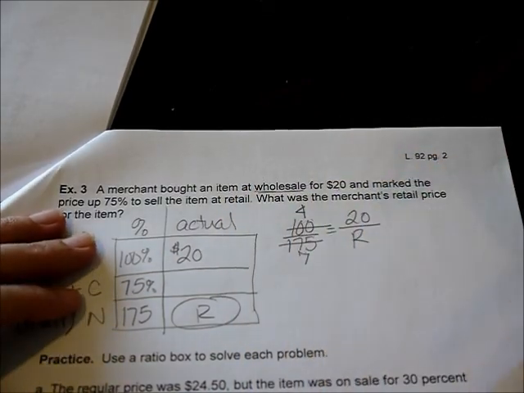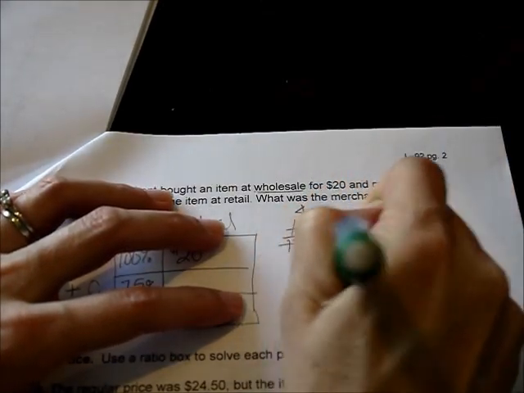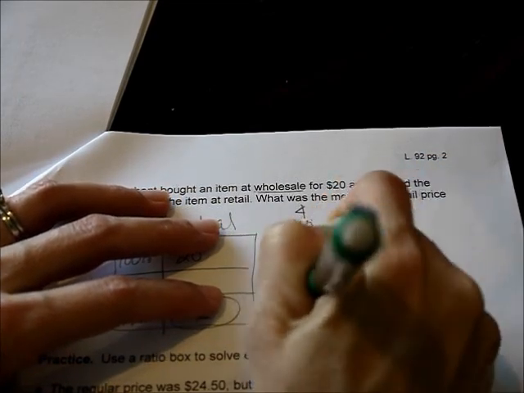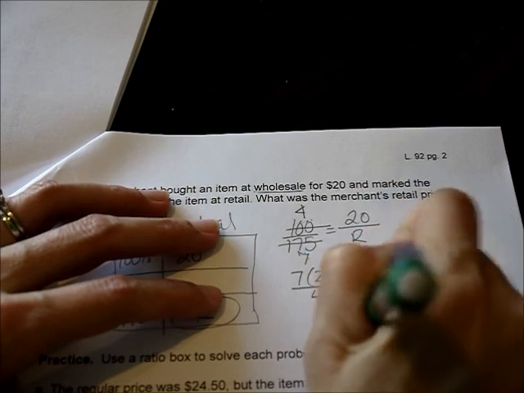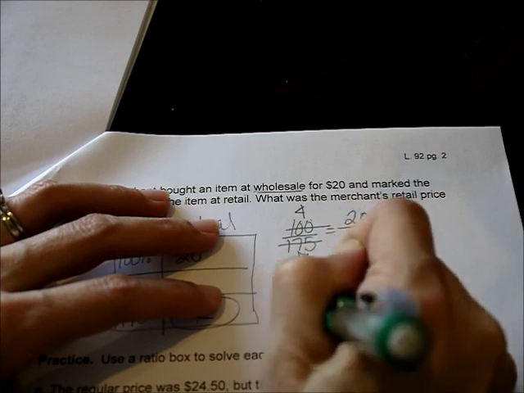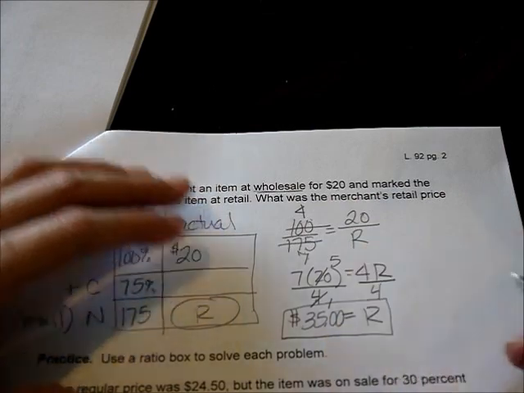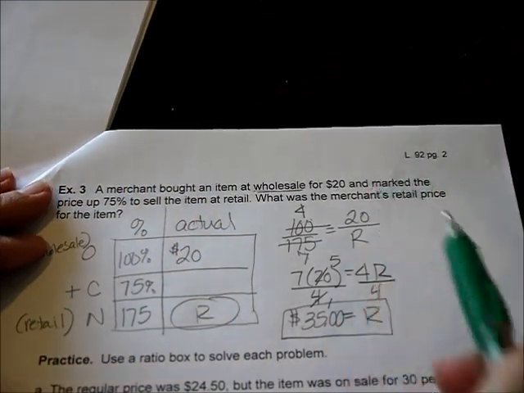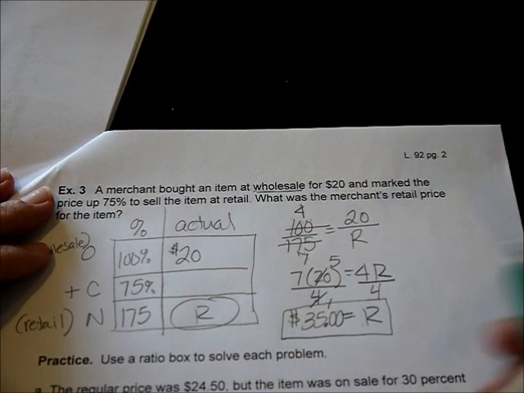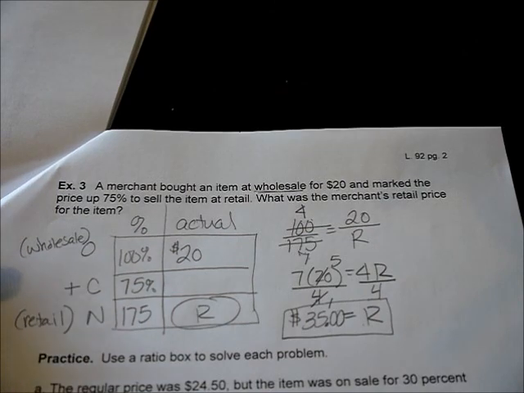So I reduced that, and now I have 7 times 20 equals 4 times R. I'm going to divide both sides by 4, which is nice because 4 goes into 20 5 times, so that ends up with $35. All right, so we bought a $20 candy bar and sold it for $35. So guess what our profit is? Yes, it's $15. We made $15 for that candy bar.